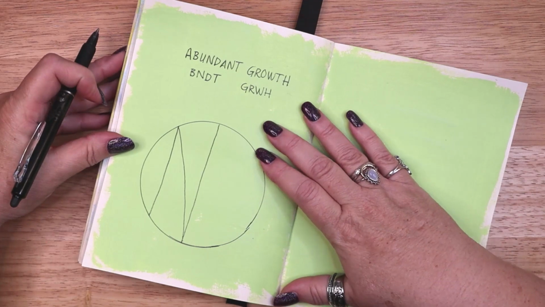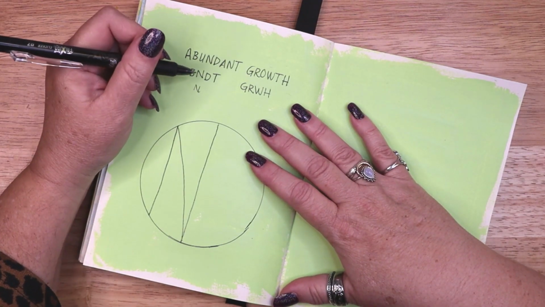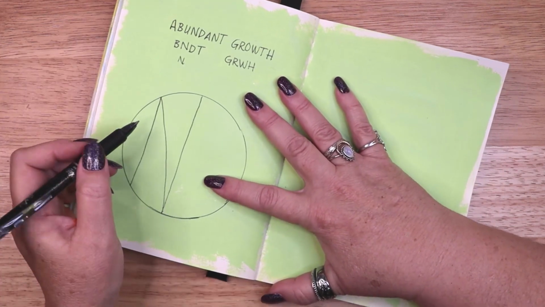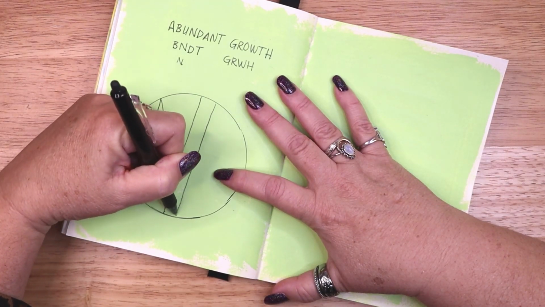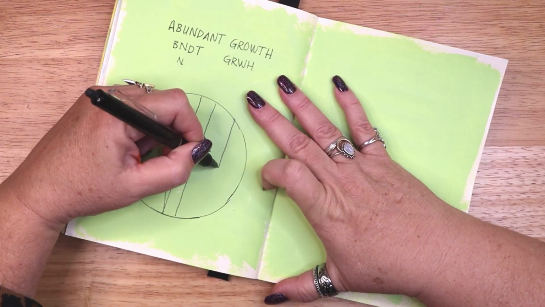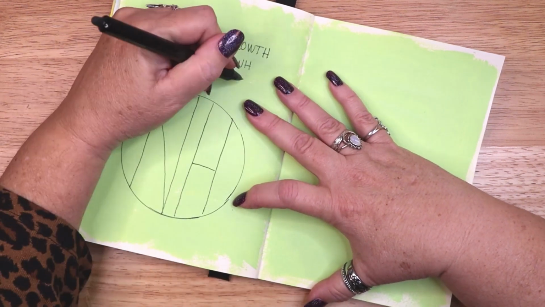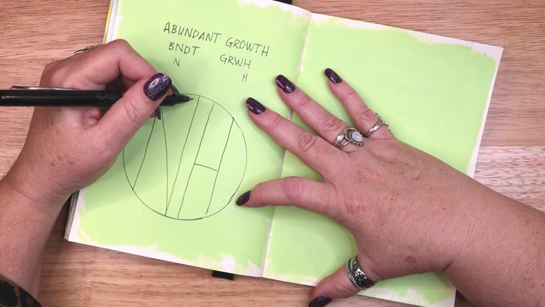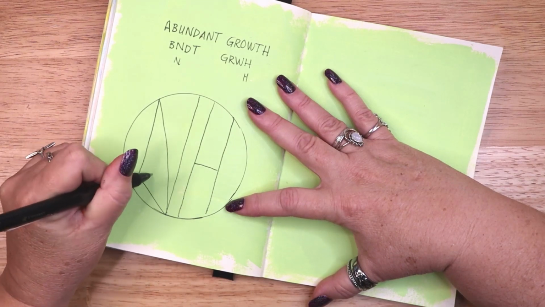Inside of the circle, I place the letters N and H. Next, I'm placing the B inside at the bottom to create 2 leaves.